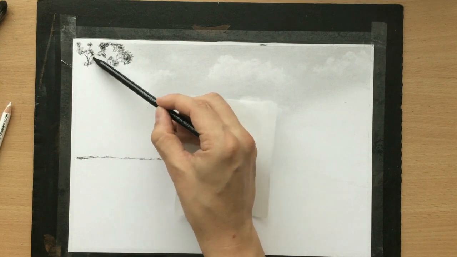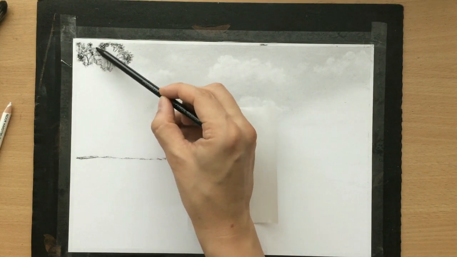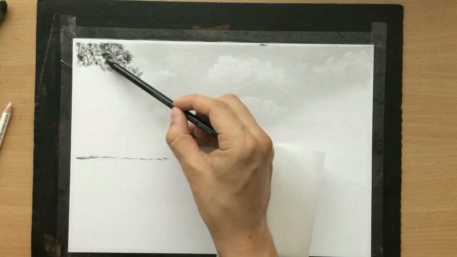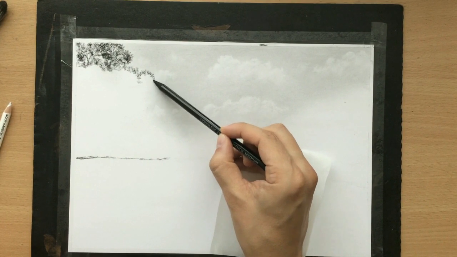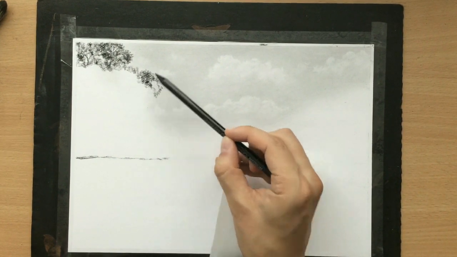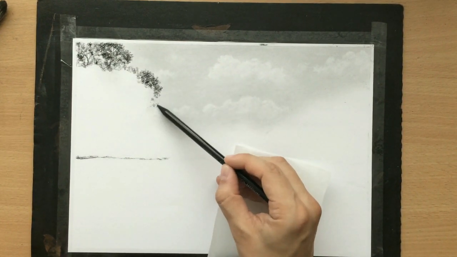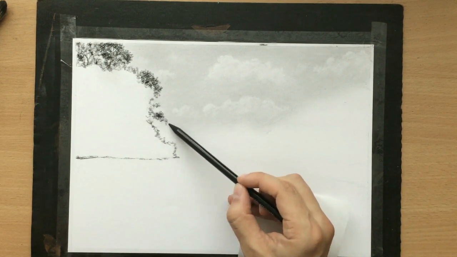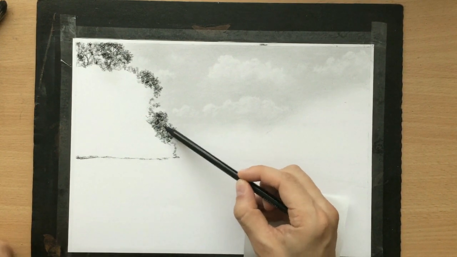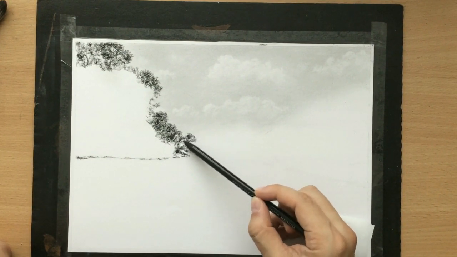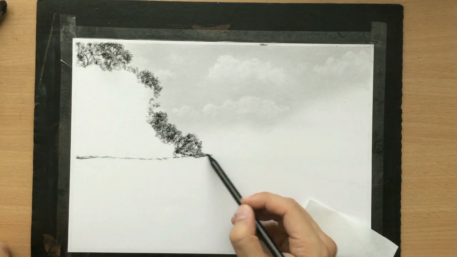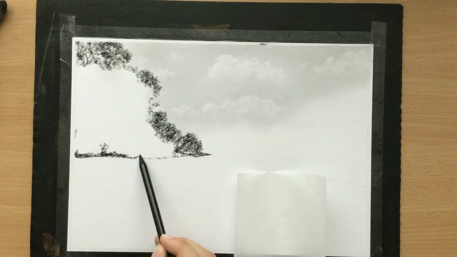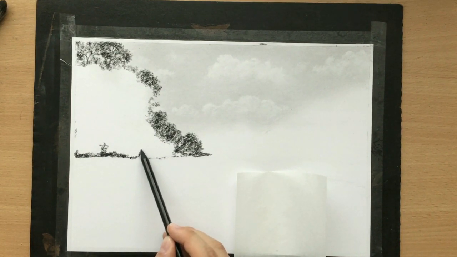This part requires a little bit of patience, but it actually doesn't take that long. All you have to do is just keep scribbling and make sure that you don't create longer lines which may ruin the appearance of those trees. So I want it to look like thick foliage, and as I shade I will break it into segments of darker and lighter value.